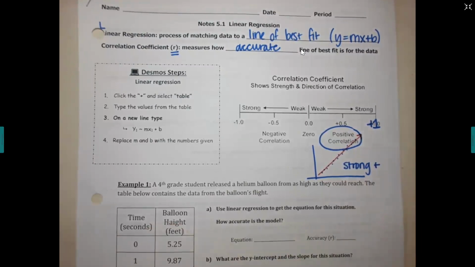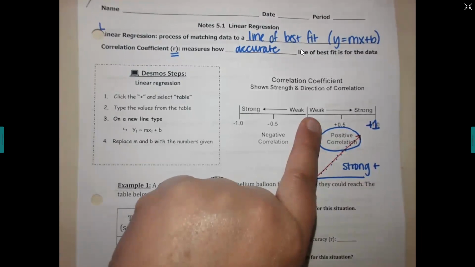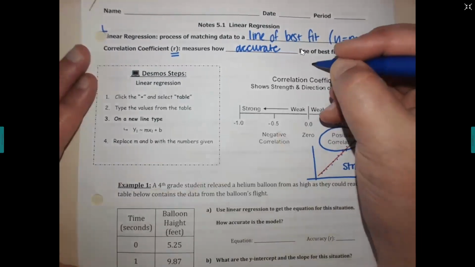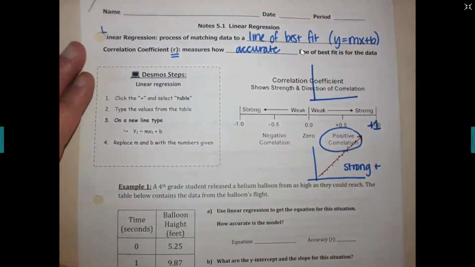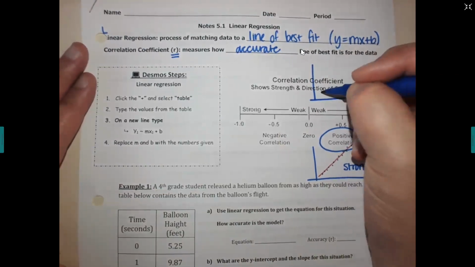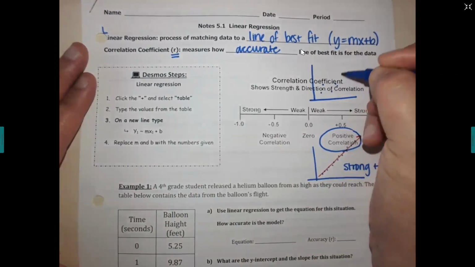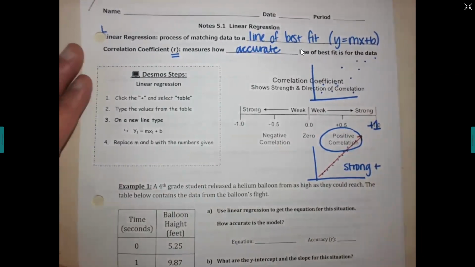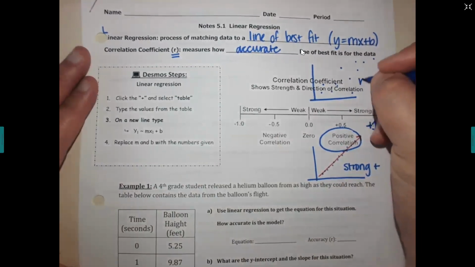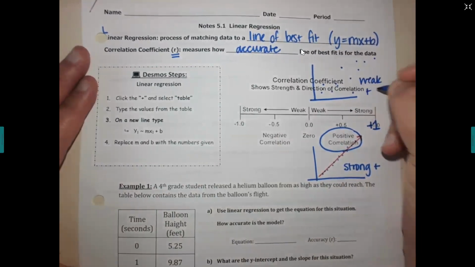correlation. Now, if you're going to have a weak correlation, let's do one more picture. Let's say that your dots are still uphill, okay, but they're kind of more spread out. Maybe you have like a few points that are kind of off. Okay, that would be a weak positive correlation.